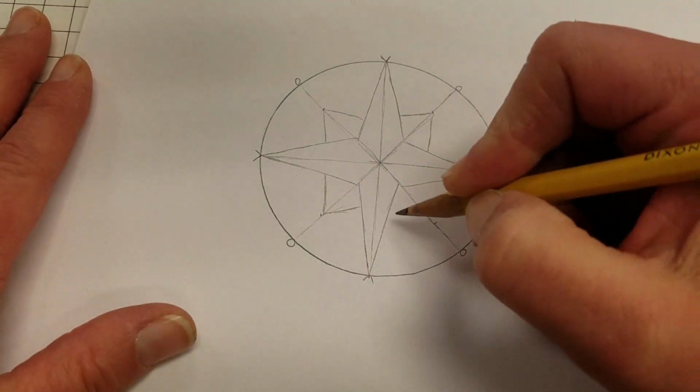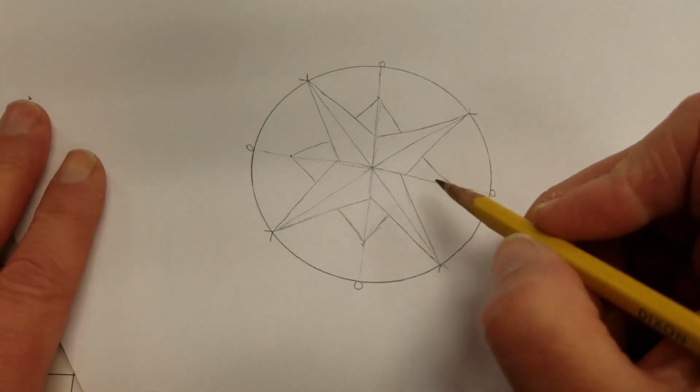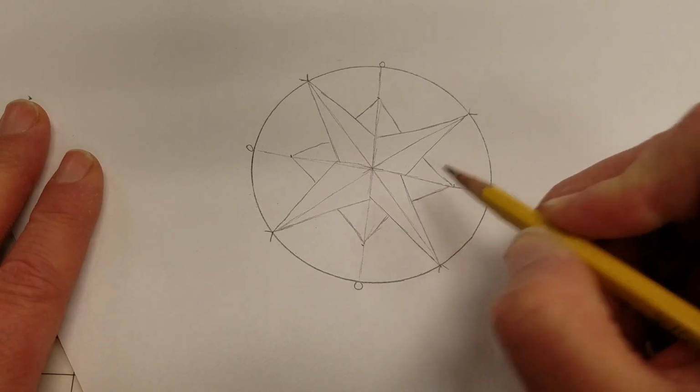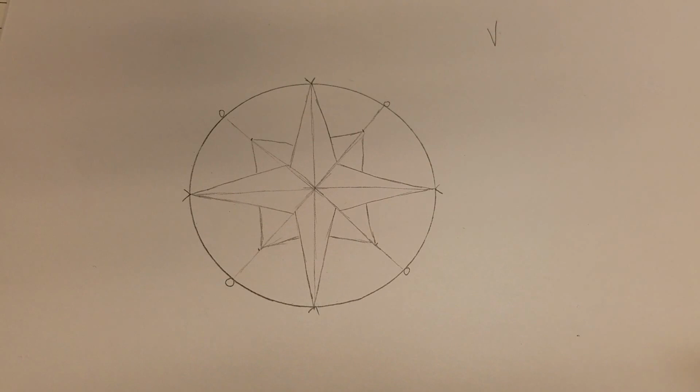And there are no rules. So if you're trying to copy what I'm doing, you can try, but it's not necessary because that's what makes it amazing. It's like a snowflake. We don't need to have any two alike.